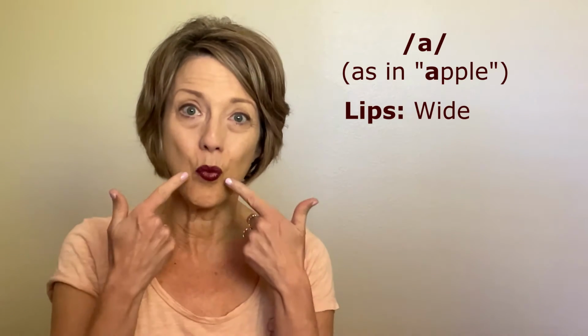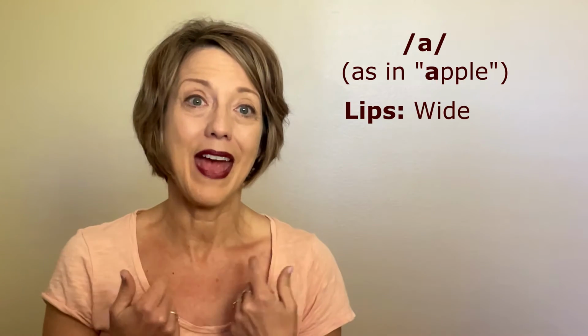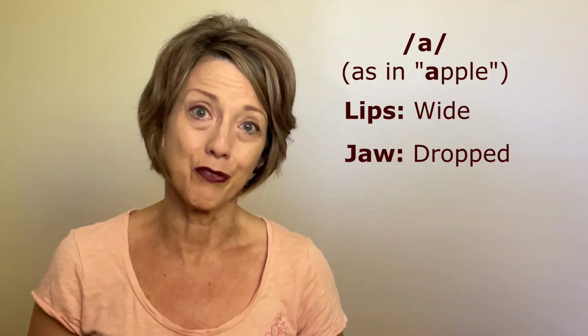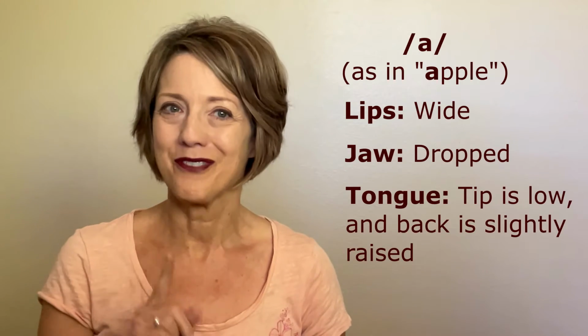Let's start with the lips. The lips are wide on this sound, "ah." Next, let's look at the jaw position. The jaw drops pretty significantly for this sound, "ah." Finally, let's talk about the tongue position.